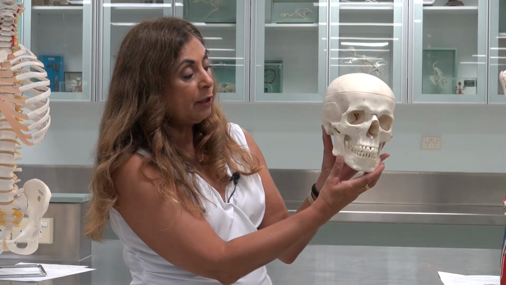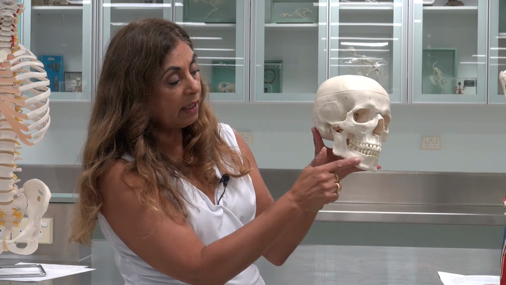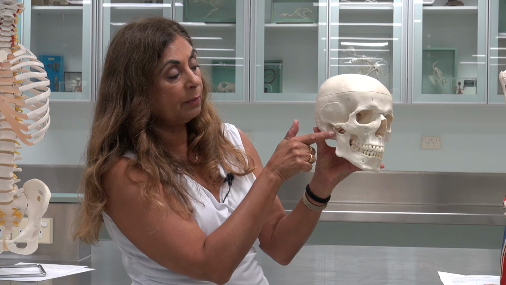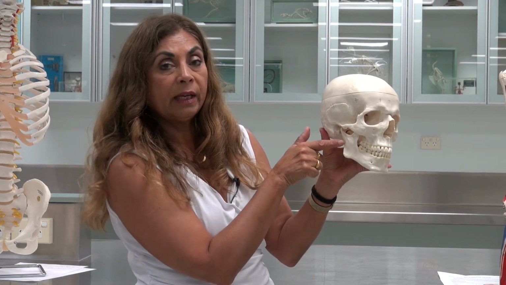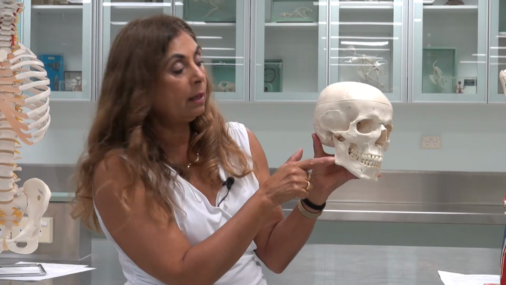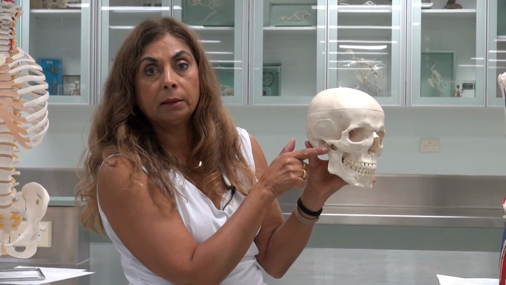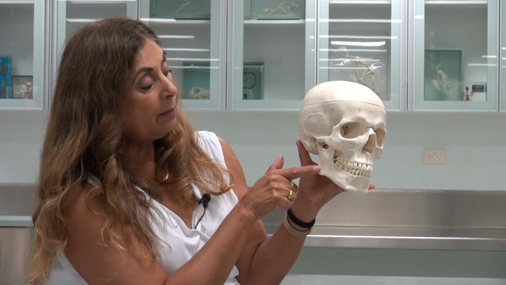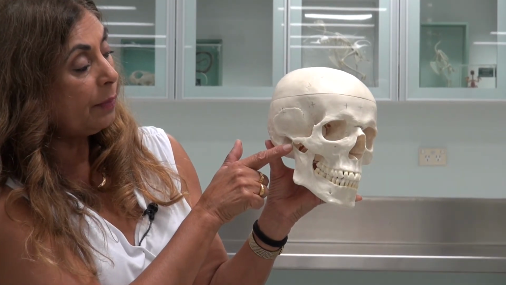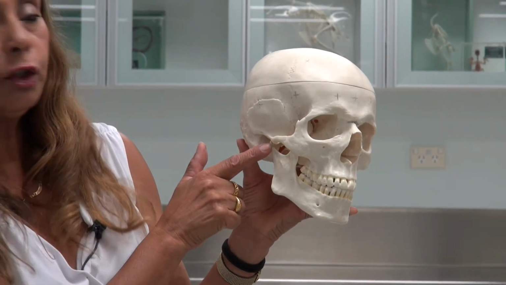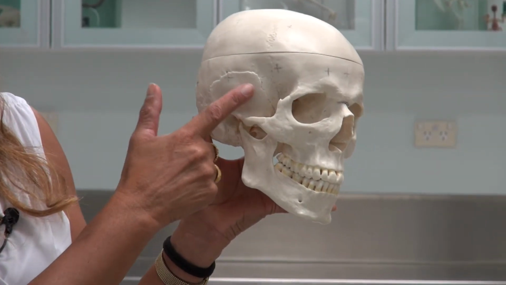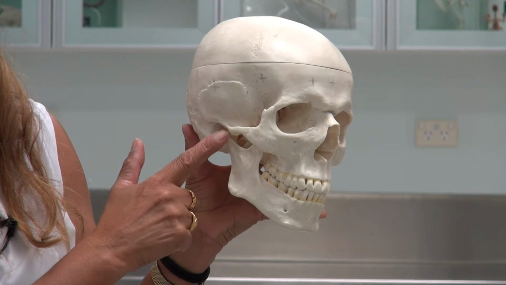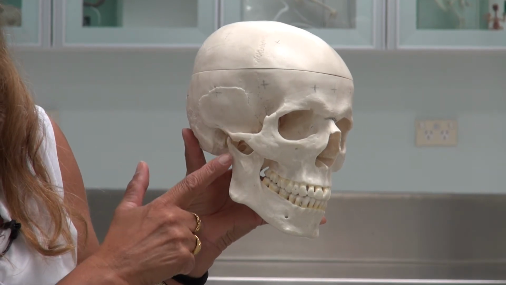Now if I turn it around slightly, you can see there's like a bar-like plate which comes up. And this bar-like plate which comes up on either side is called the mandibular condyle. Now this mandibular condyle is very important because it forms a joint with one of the skull or the cranial bones, the temporal bone, to form the temporomandibular joint.